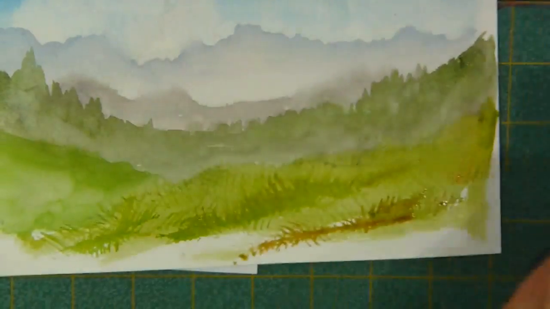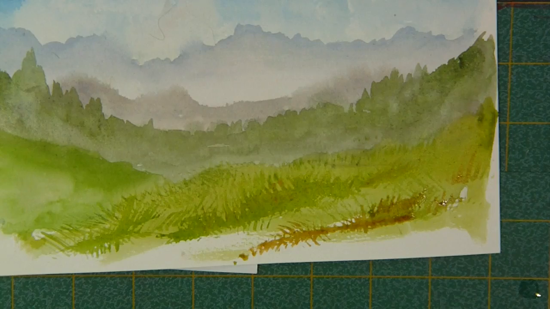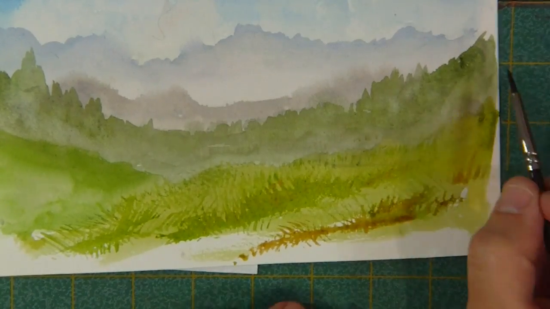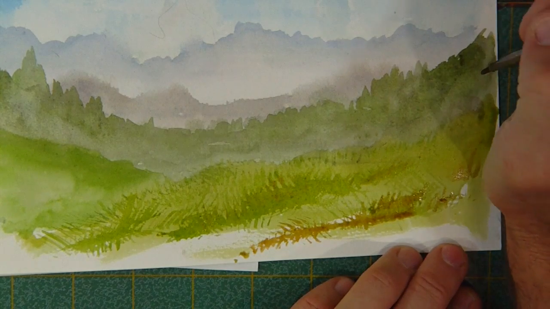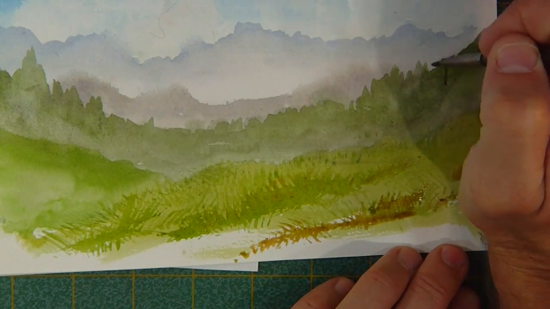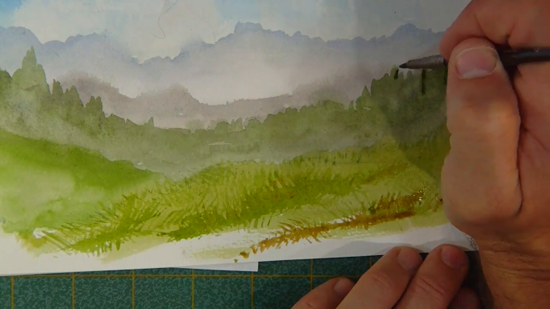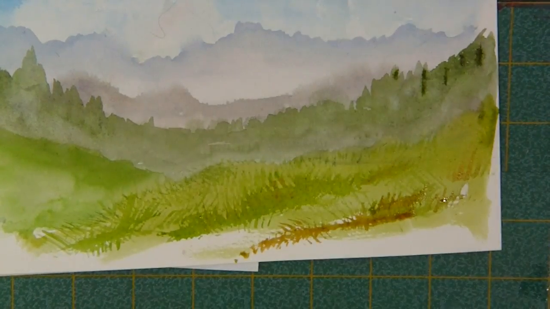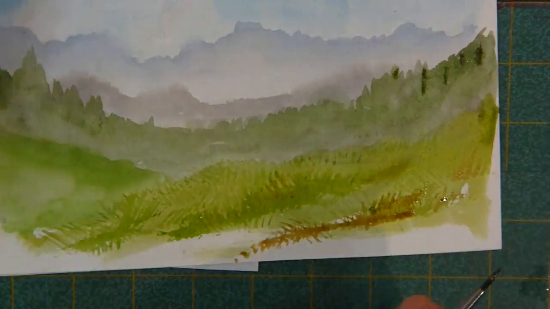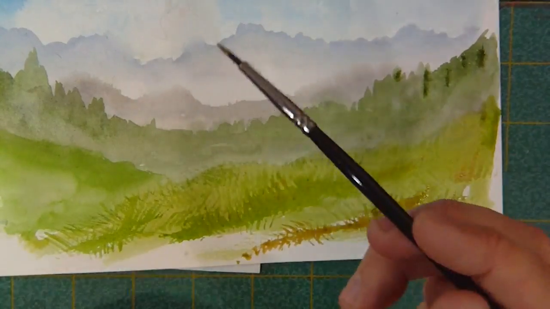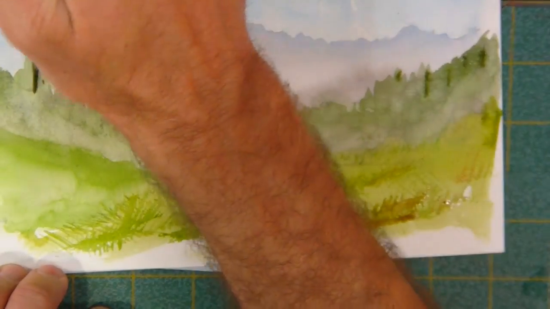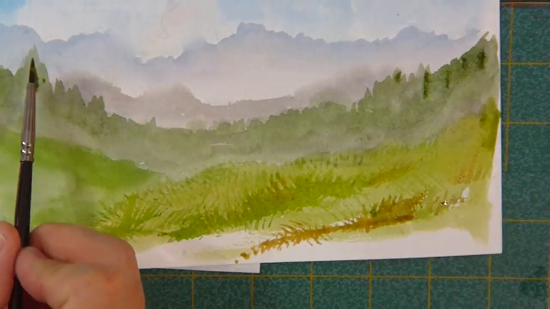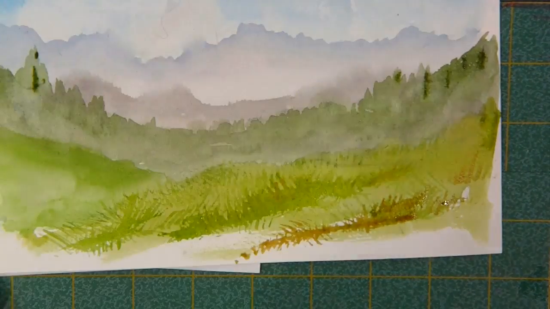Yes, I know, it looks like a big mess. That's okay. I'm going to water that down. I want to come back in here and we're almost dry. I just want to give an indication of some trees in here. This is actually pretty good that it's not quite... Let's see, how do I do this? Maybe we can do it this way. Can't do it that way.